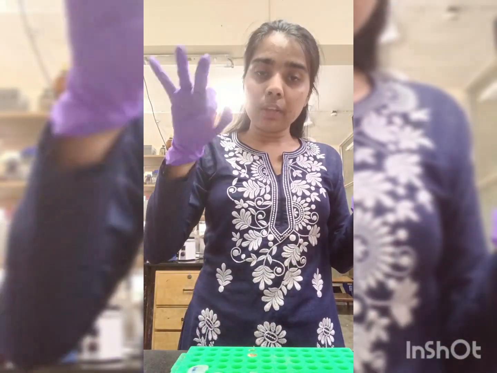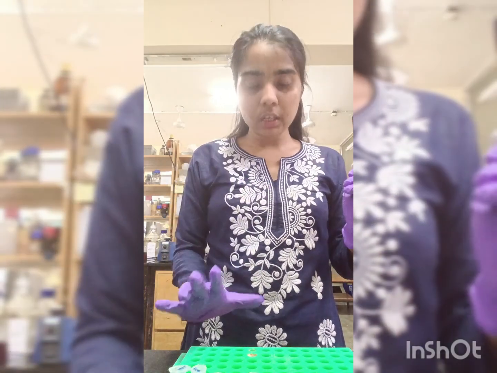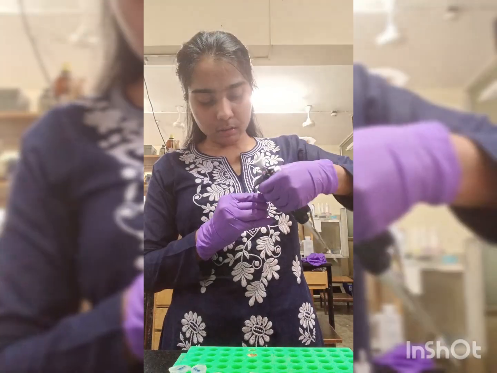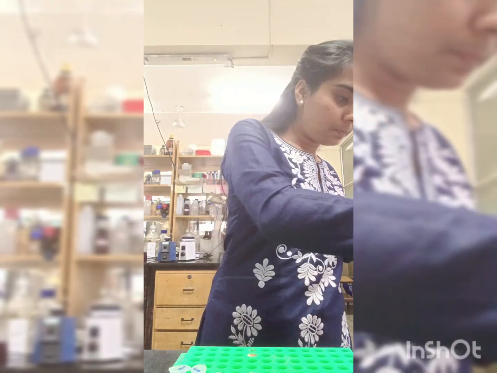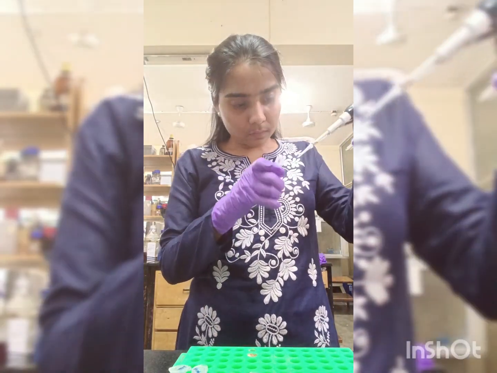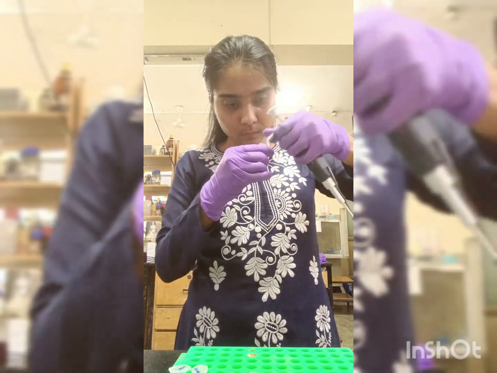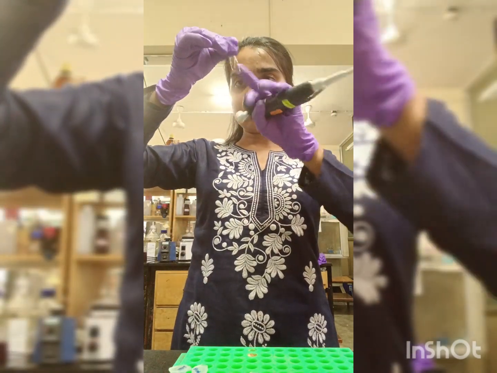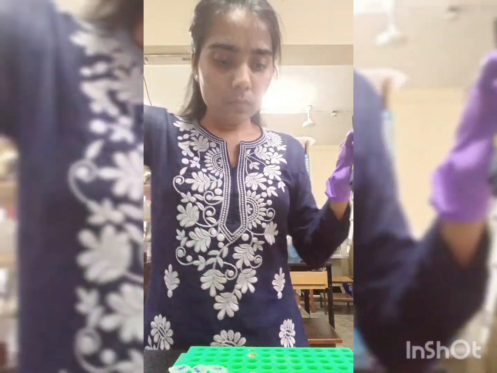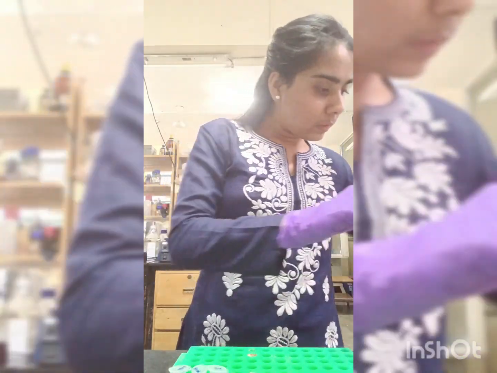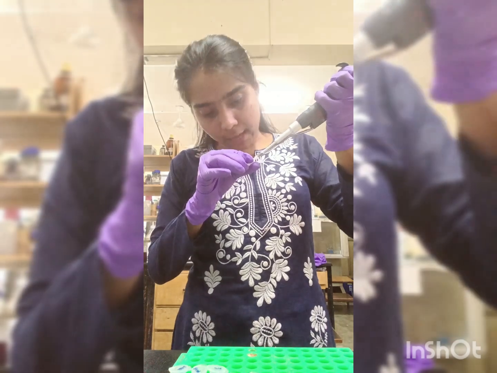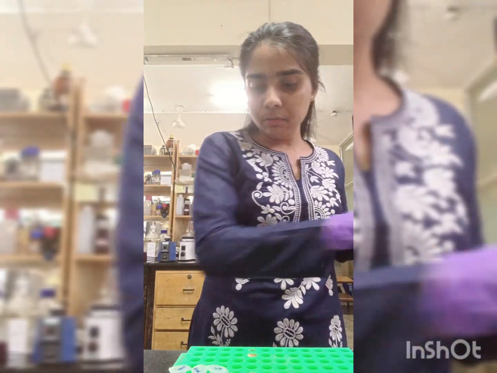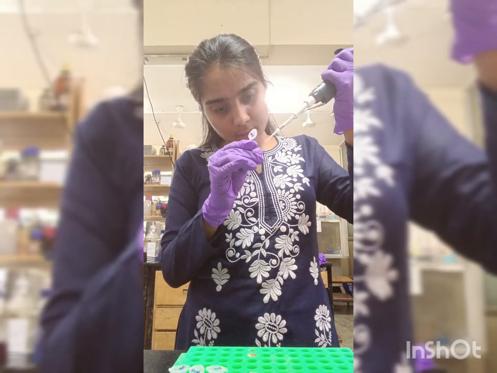Next, with the blank we will not add any protein, only 20 microliter of the molecule. Now the sigma factor, then some accessory protein we also need for the transcription. So I am adding that accessory protein.